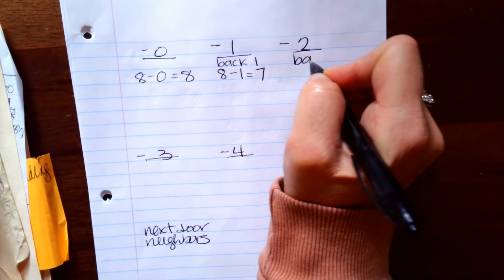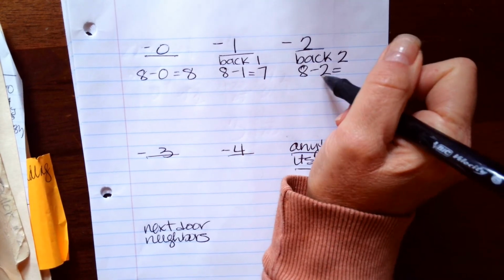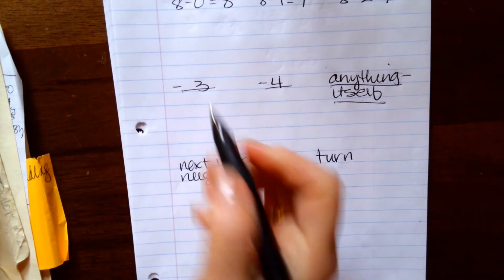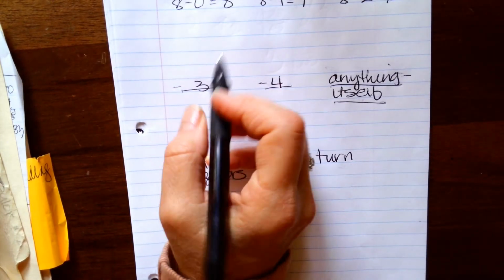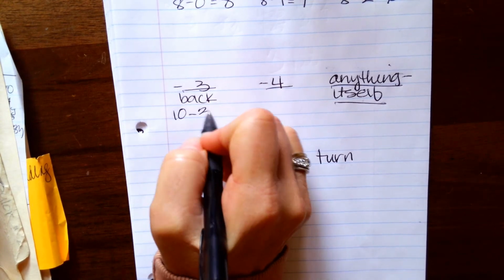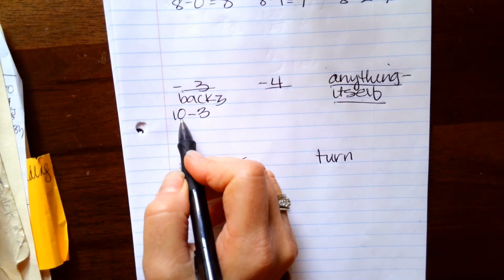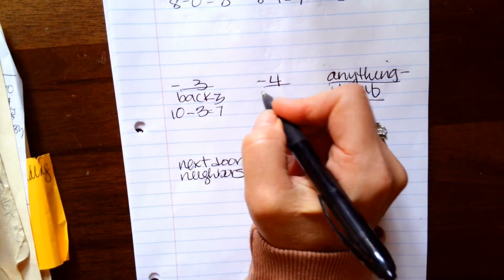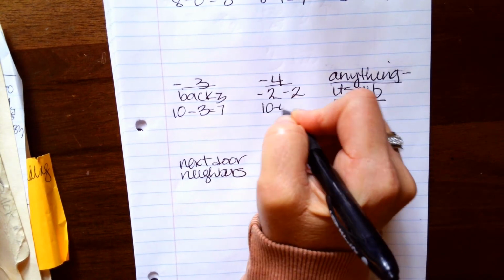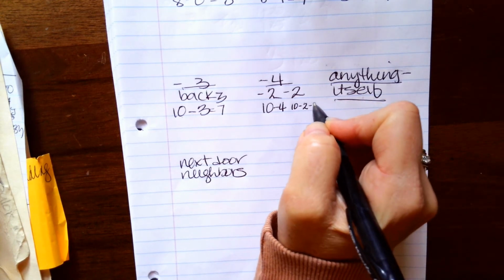For minus 2, we go back 2. So 8 minus 2, what comes before 8? 7. What comes before 7? 6. Minus 3, we go back 3. So if you did 10 minus 3, we're going to count back 3: 9, 8, 7. Okay. And then for minus 4, we're going to go back 2 and then go back 2 more. So 10 minus 4, we're going to split it up into 10 minus 2 is 8, minus 2 more is 6.